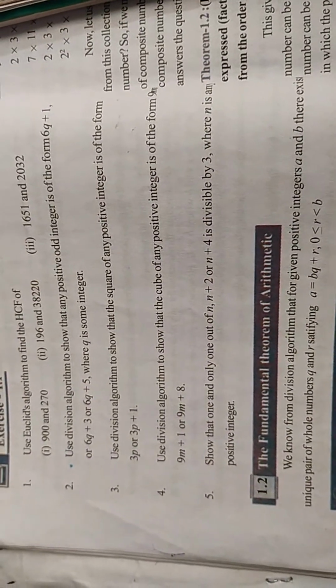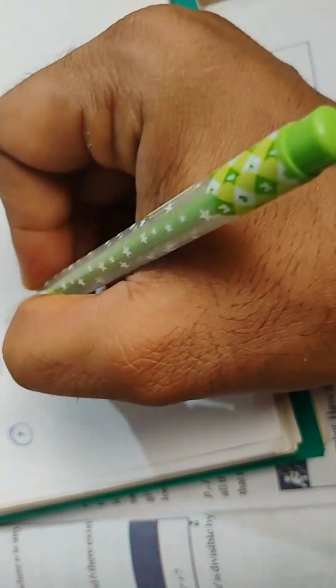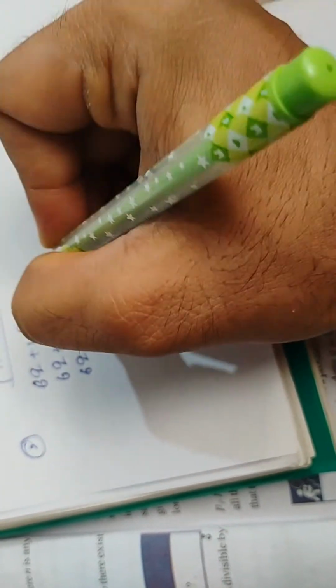Now look at here. Second question. Use division algorithm to show any positive odd integer is in the format 6q plus 1, 6q plus 3, 6q plus 5.